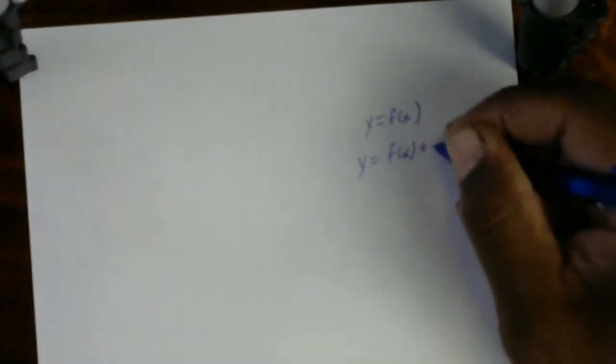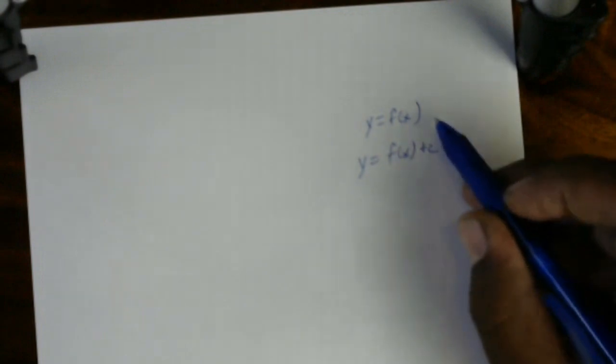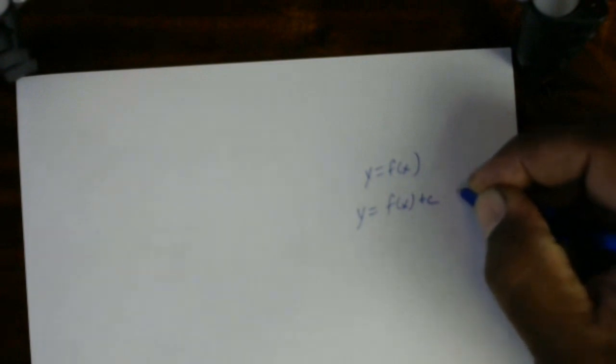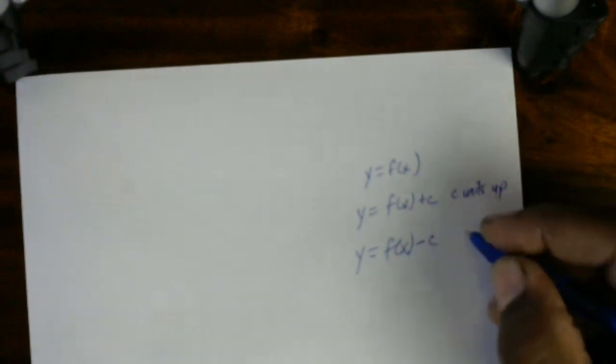If you were to add a number to the end of your function, it would shift up c units. So if you have y is equal to f of x plus c, it's a shift c units up. If you have y is equal to f of x minus c, it's a shift down c units.